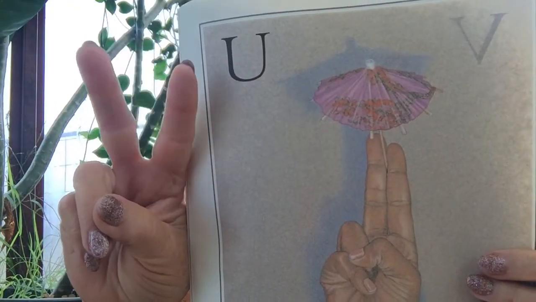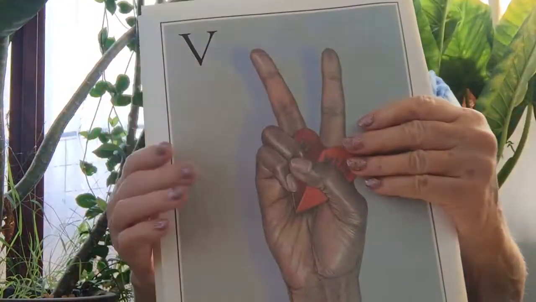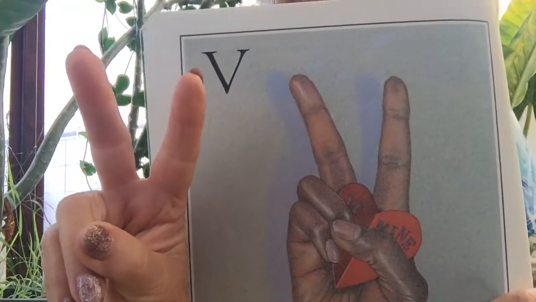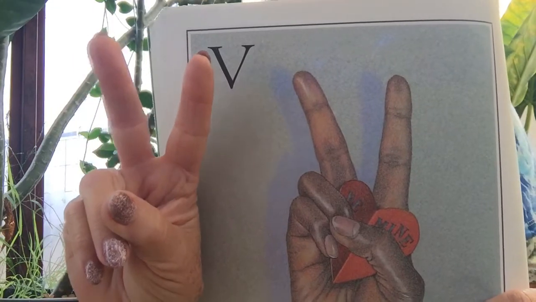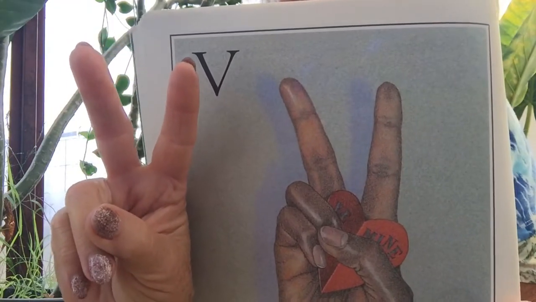Likewise, with a V, you just open your fingers, and like magic, you have a V for Valentine. What does a V say? V, V, V.